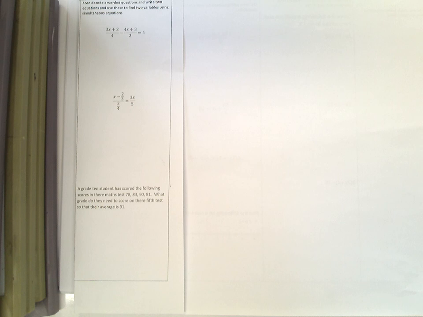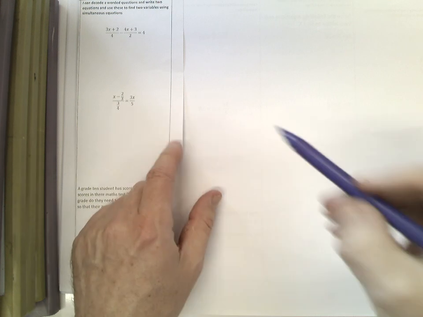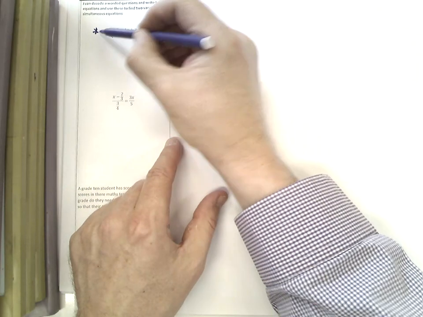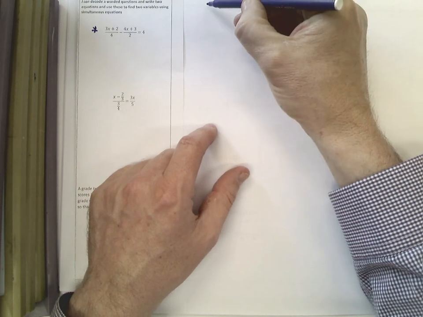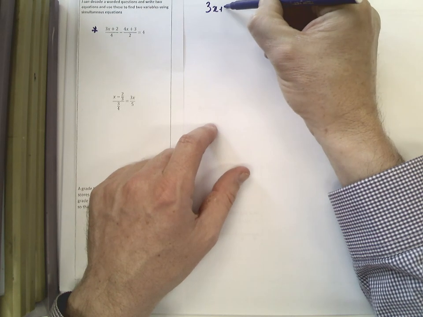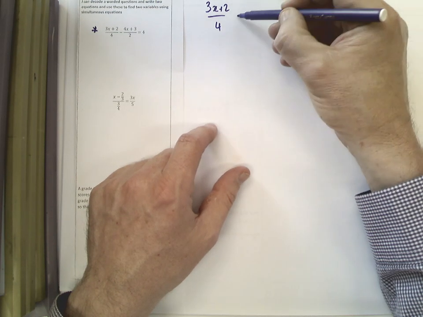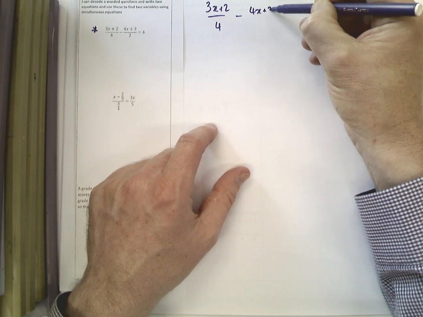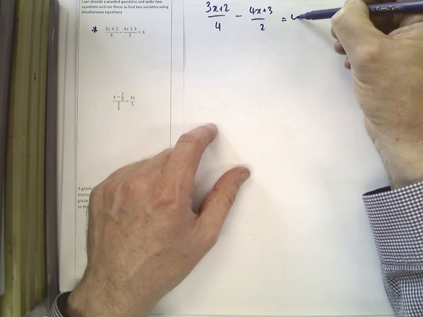I found this test lying around the room that I'm working at the moment, which was really, really handy. And there's only really one other question that I want to do, but we'll start off by looking at this particular little beauty here. So we'll write it out a bit bigger. So (3x + 2)/4 take away (4x + 3)/2 is equal to 4.